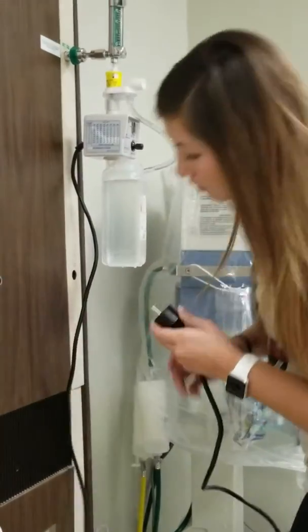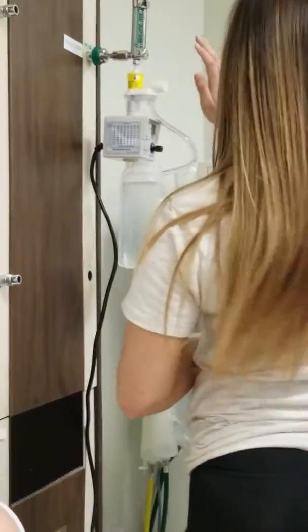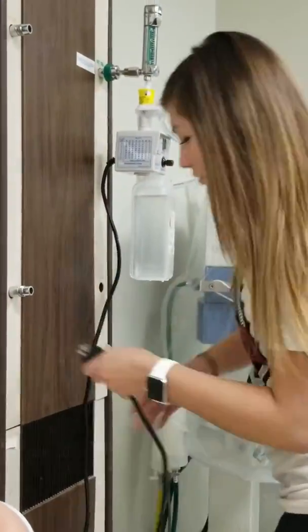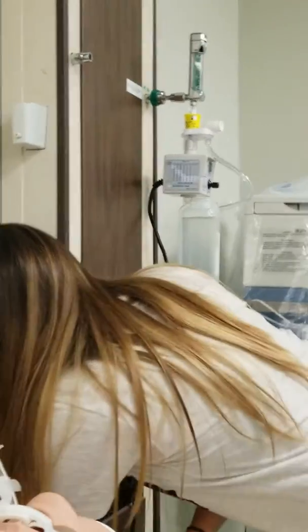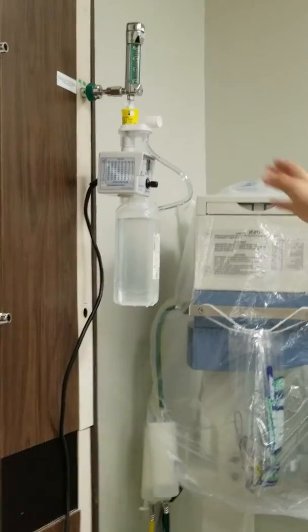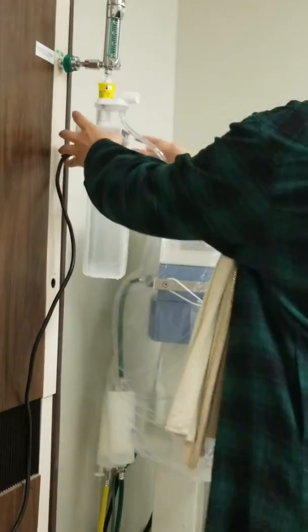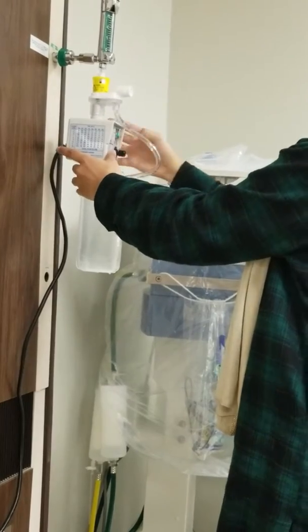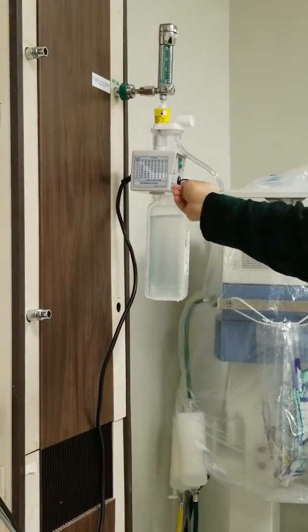Hey, Bailey, put your hand up. There you go. You feel that? Yeah, it's cold. Fatima, go touch that. Feel it. Cold. Okay. Perfect. And then in a couple seconds, we'll end up having heated humidity.